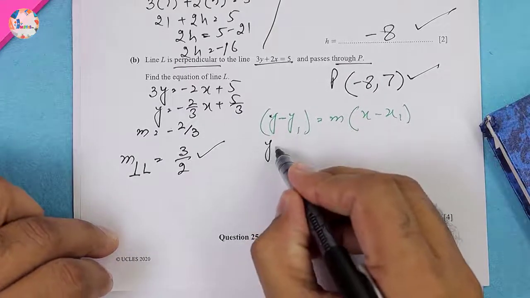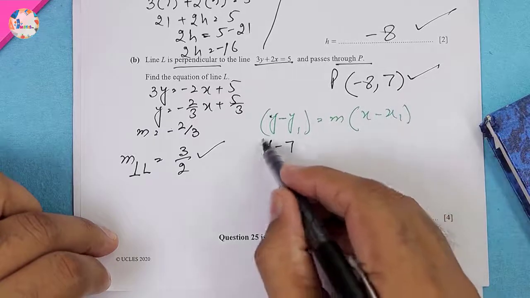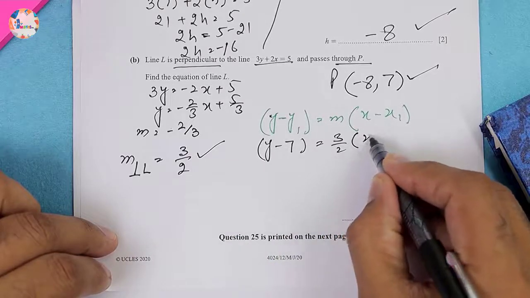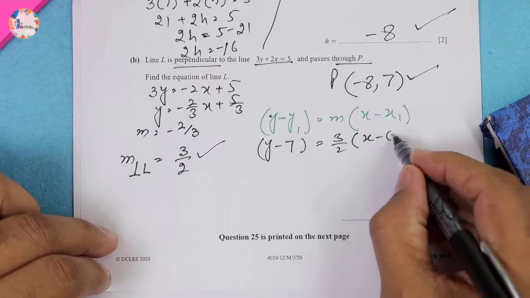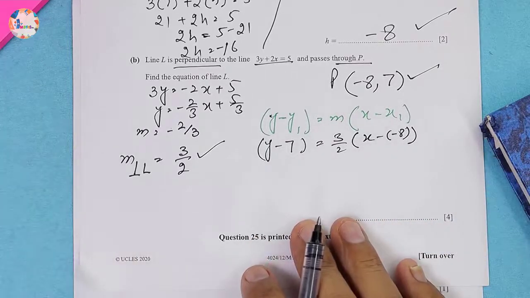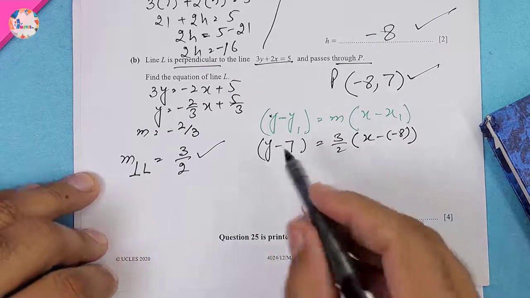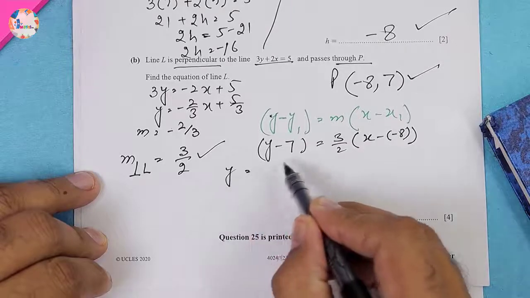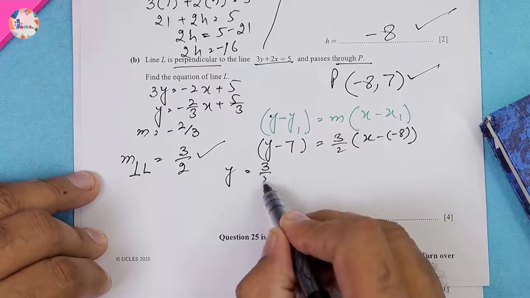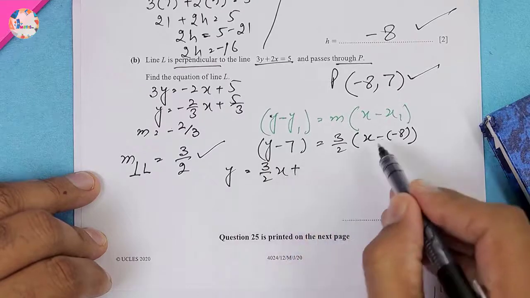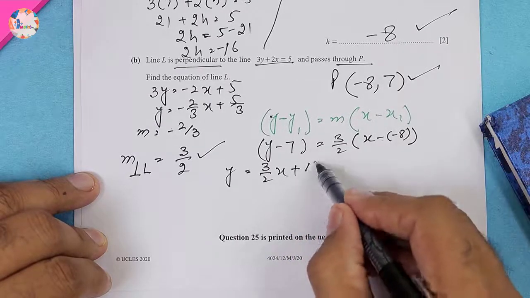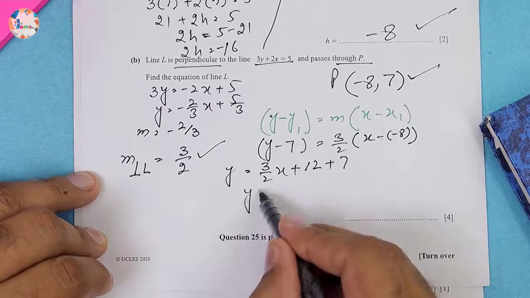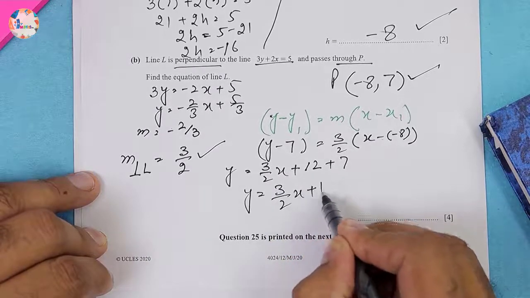This will be the formula which we will be using. I'll replace the values. Y minus y1 will be y minus 7 is equal to m value, which is this one, 3 by 2 into x minus x1, so x plus 8 over here. Now after writing this one, we will have to just shift this to other side, minus 7, so it will be y is equal to, I will open the bracket, so it will be 3 by 2x plus 4 3s are 12, so 12, and this plus 7 on the other side. So final equation will be y is equal to 3 by 2x plus 19.